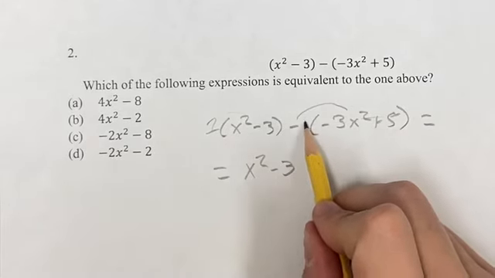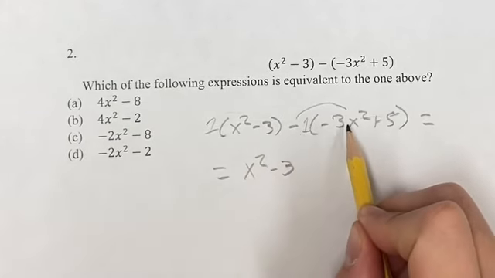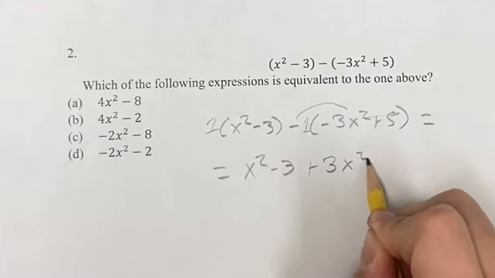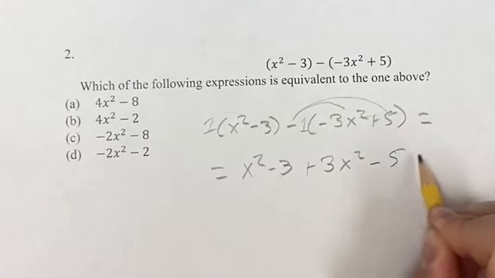So negative, think of this as negative 1 in the same way this is positive 1. Negative 1 times negative 3x squared is positive 3x squared. The negatives cancel out. And then negative 1 times 5 is negative 5.